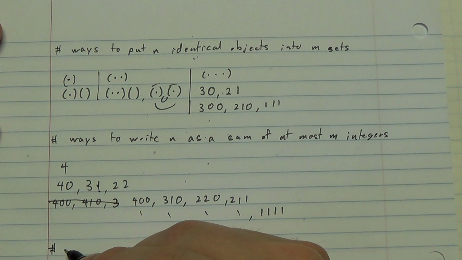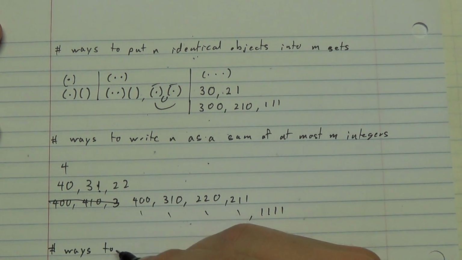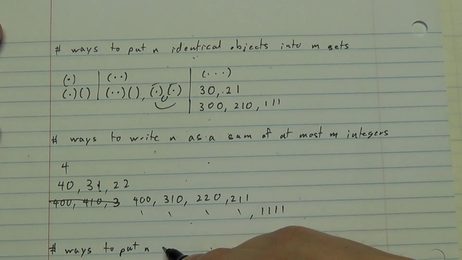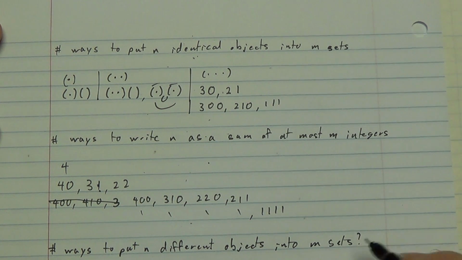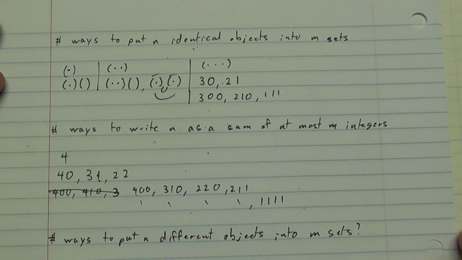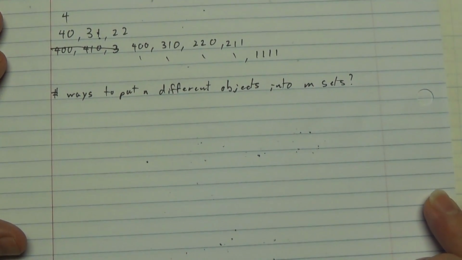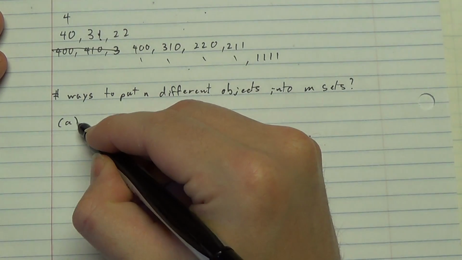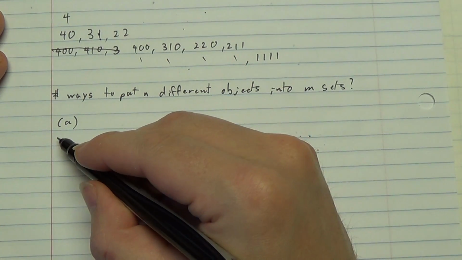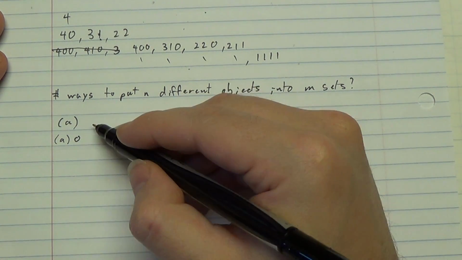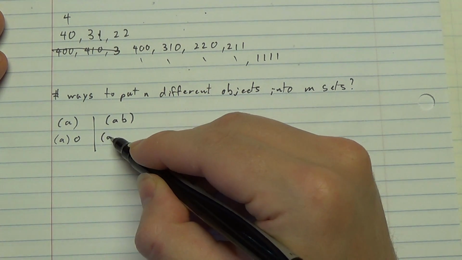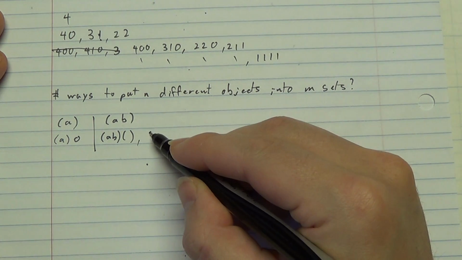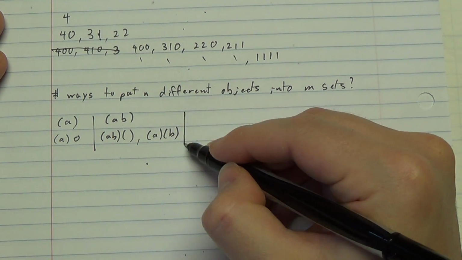What is, though, the number of ways to put n different objects into m sets? Well, one different object is no problem. There it is in one set. There it is in two different sets, and so on. Two different objects. They can go both into the same set when there's two sets, or they can each go into their own set. That's only two different ways.